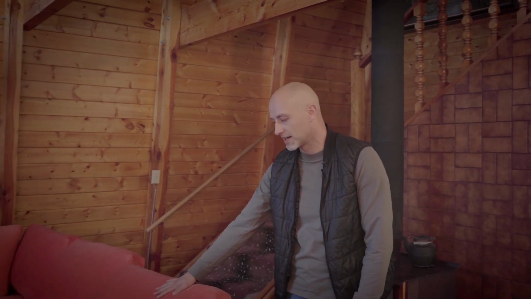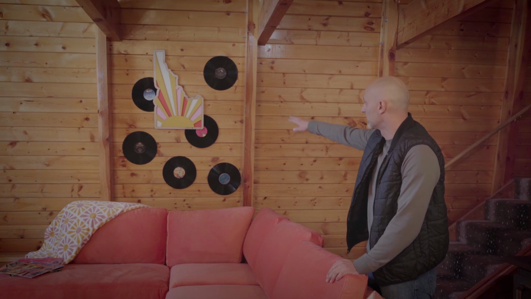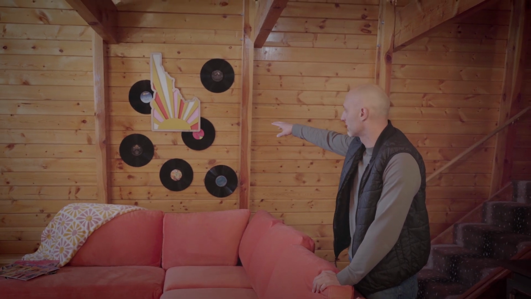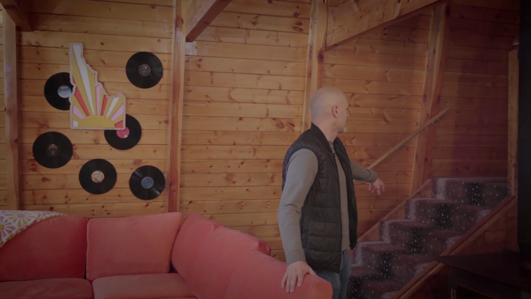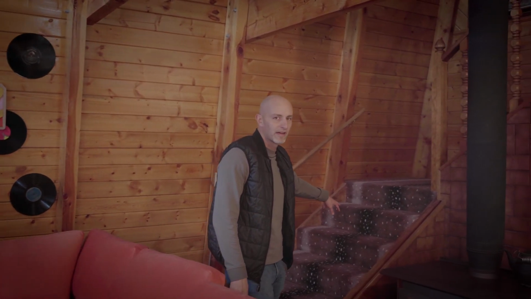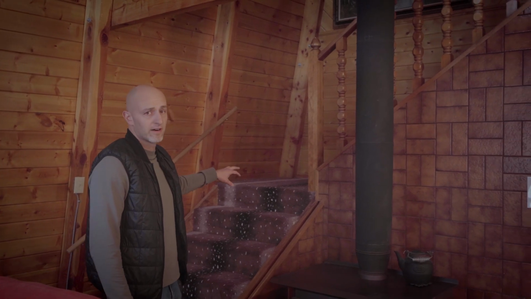But one of the general rules of thumb you need to look for in your property is how can you make your property unique and different? Like I mentioned, we made this a retro themed cabin. We upgraded the couch to be this fun coral couch. We had this sign custom made by one of our friends, and you can do things like that. If you look at the carpet here on the stairs, we did this antelope carpet.